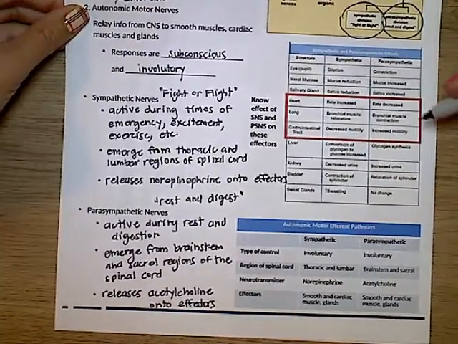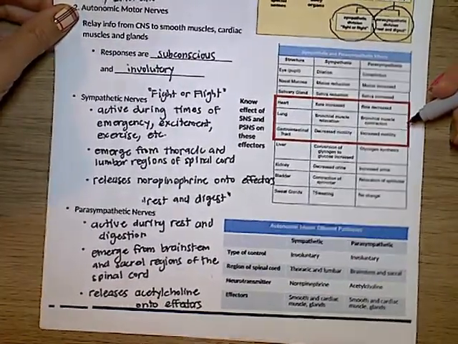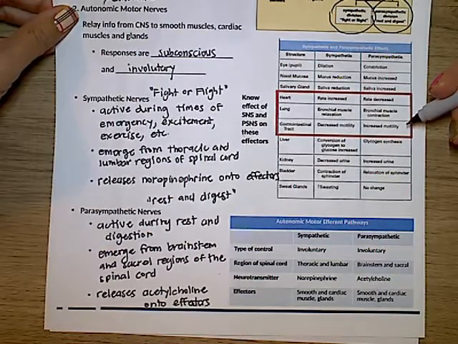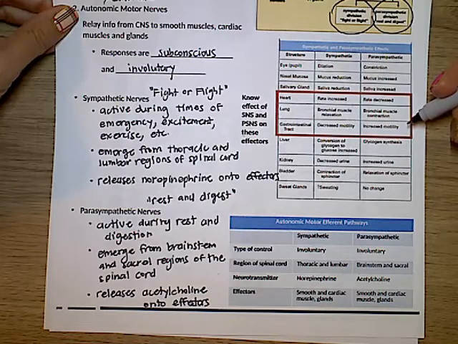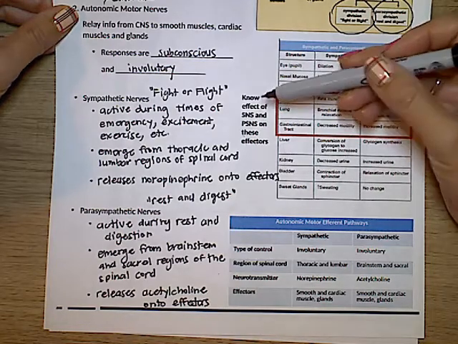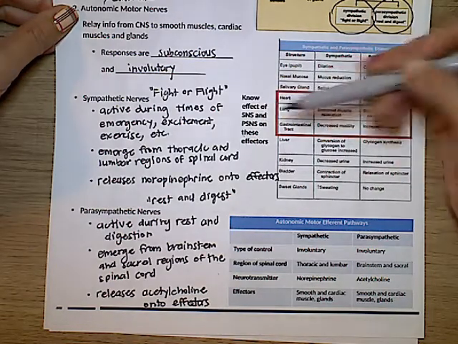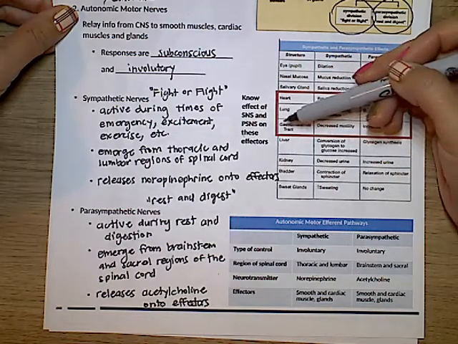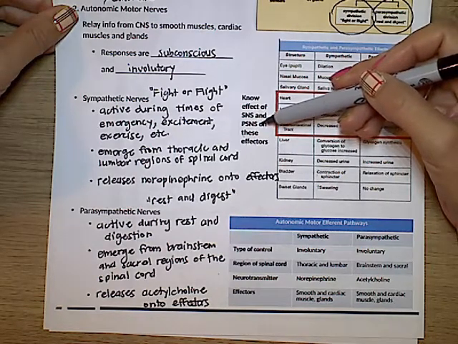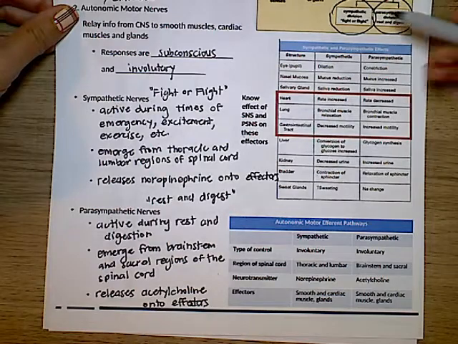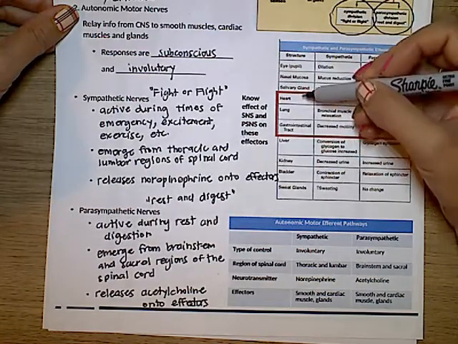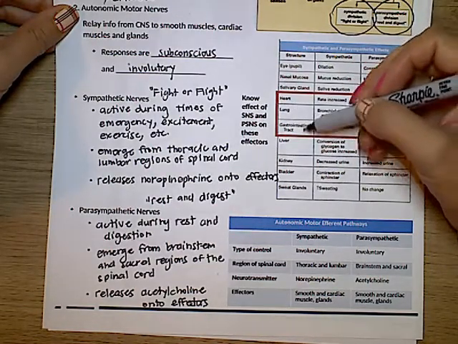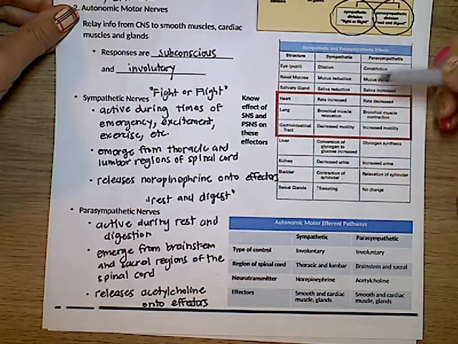So these are very good charts to look at. Anytime in your notes that something is circled or squared or whatever in red, that's probably something you should know. And it even notes here, know the effect of the sympathetic nervous system. It's usually abbreviated that way. And parasympathetic nervous system on these effectors. So the structures, the heart, the lungs, and the gastrointestinal tract.